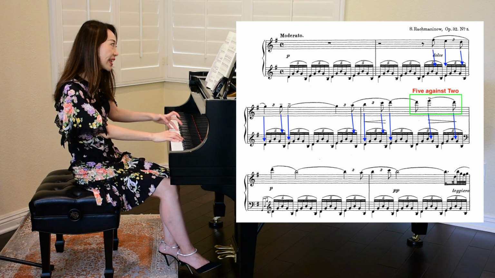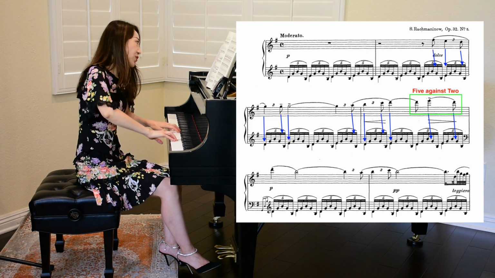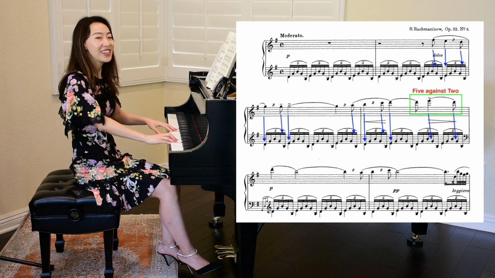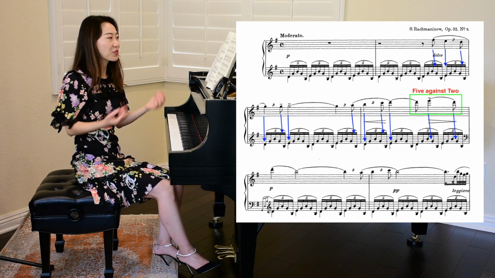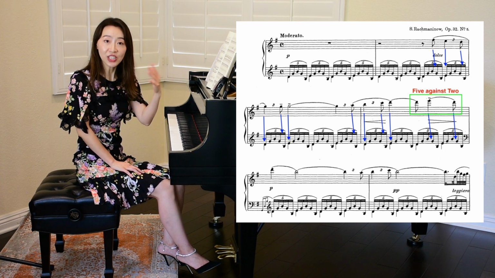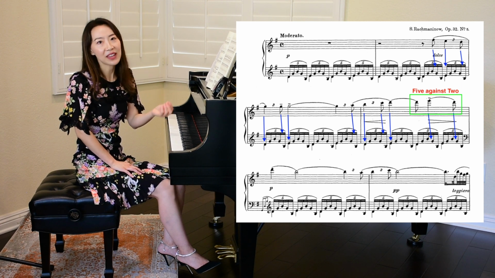And more 5 against 3 here. 1, 2, 3, 4. 1, 2, 3, 4. So that's how you put hands together for 5 against 3 here. I should also mention, in addition to 5 against 3, we also have 5 against 2 and 5 against 4 later in the piece.